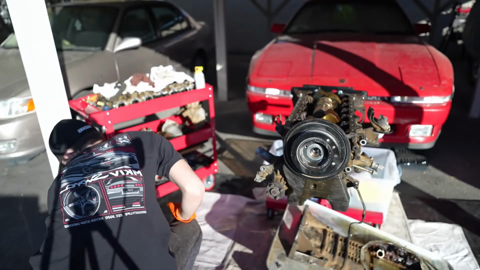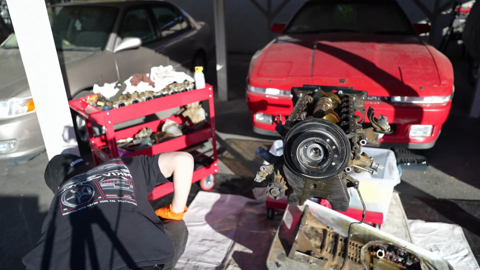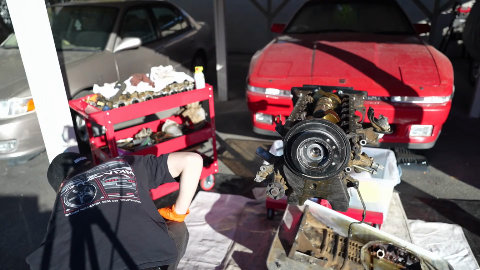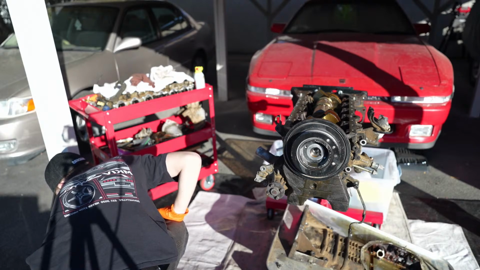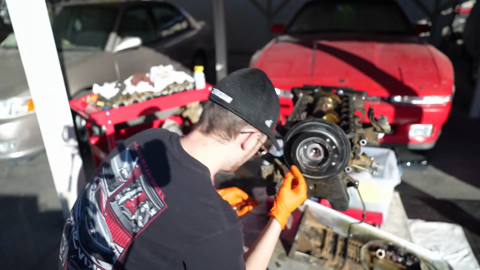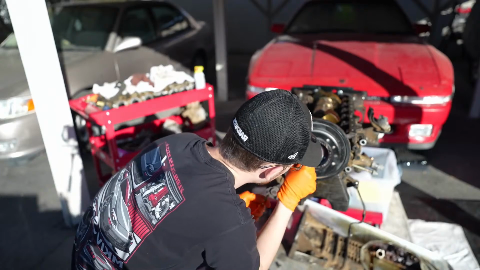And then C is 8mm by 1.25 thread pitch. So let's go ahead and use these. Okay, and then I've got G. What are G? G are 6mm by 1.0. Okay, so we're gonna use these. We only really need 2 of these also, so I can go ahead and put the other one back.